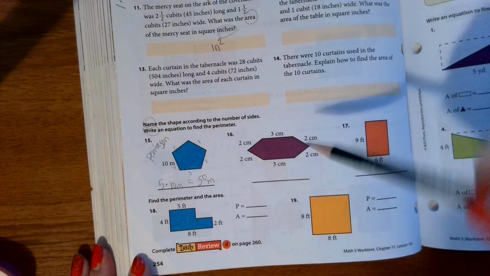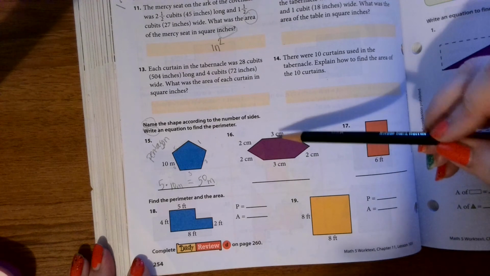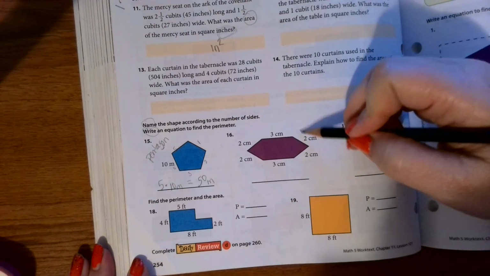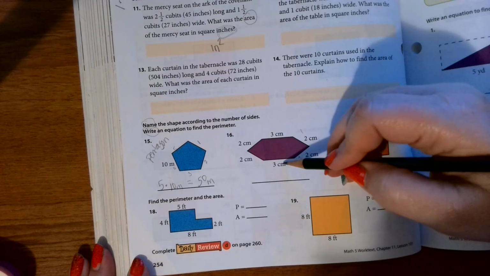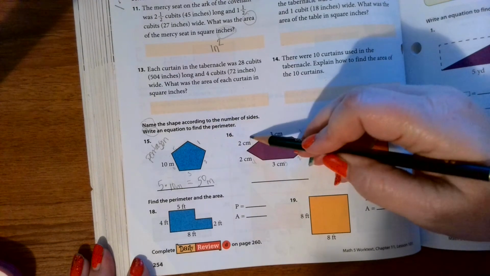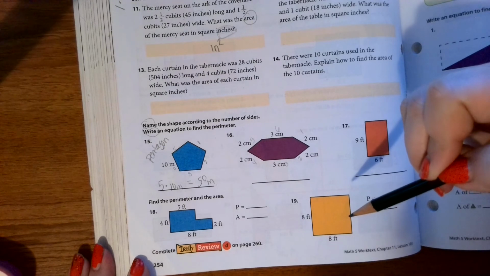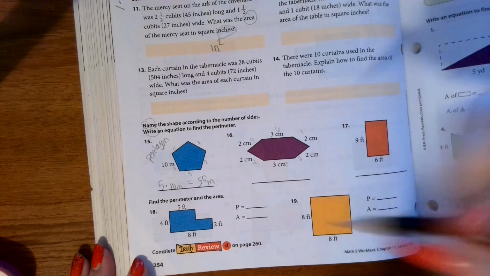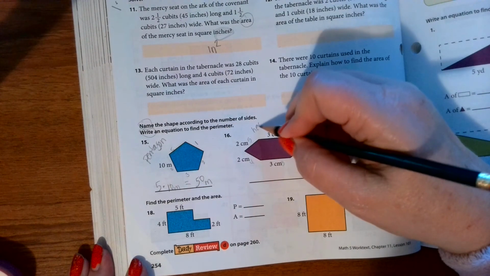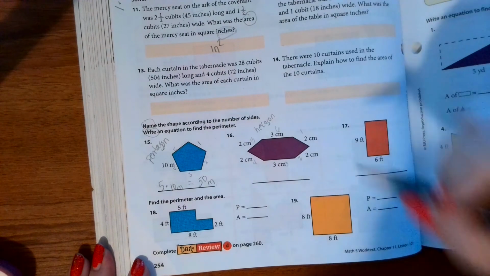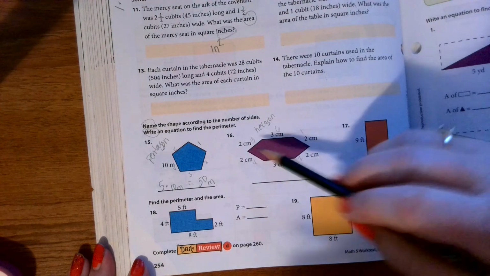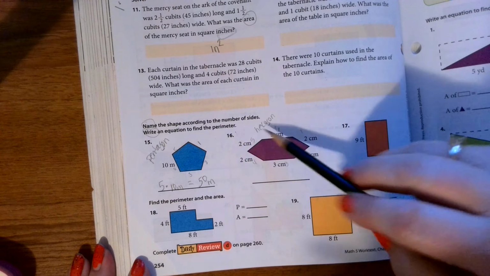All right, again for this one, it's kind of weird looking. I would start here, count the sides. 1, 2, 3, 4, 5, 6. A six-sided object is a hexagon. Right, very good. All right, so how do you find the perimeter of the hexagon? You add up the sides.